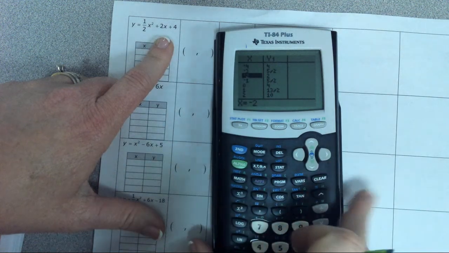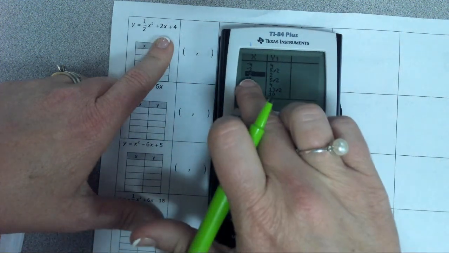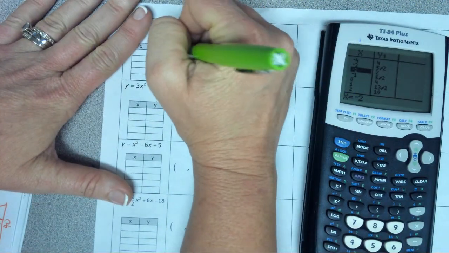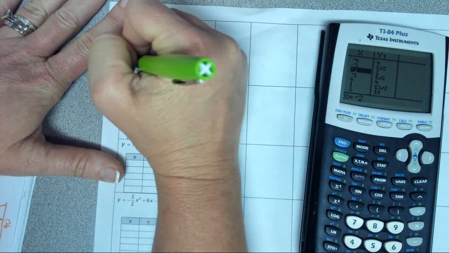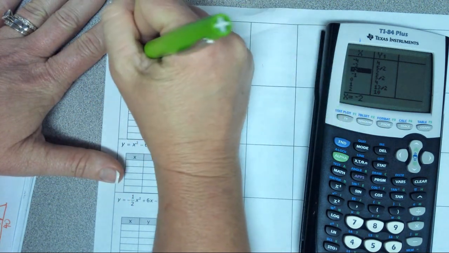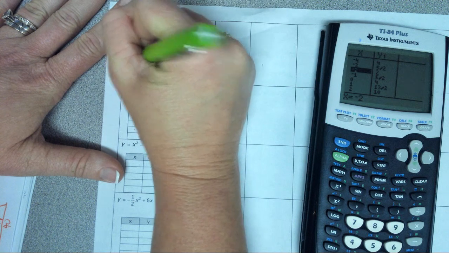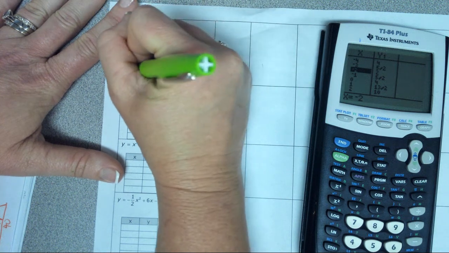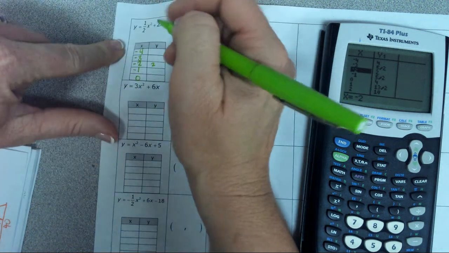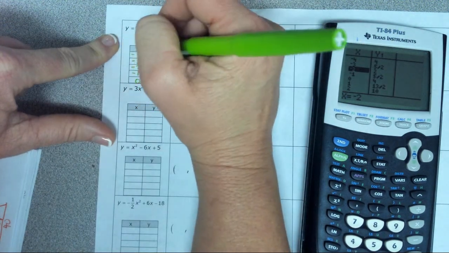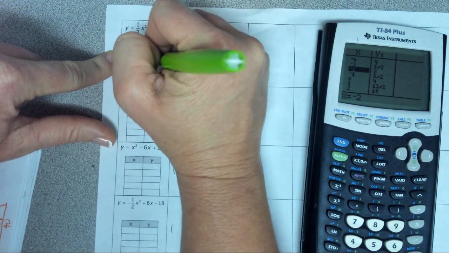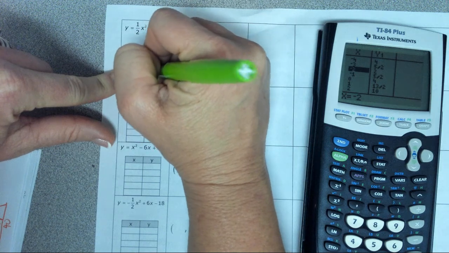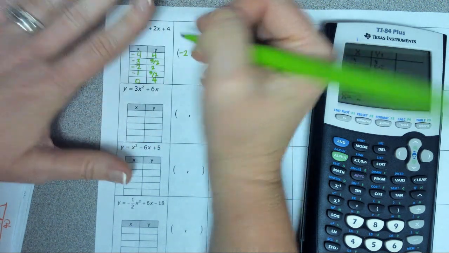Okay, here it is right here. So it is negative 2, 2. So that means I'm looking for also negative 3, negative 4, negative 1, and 0. So then that would be 4, 5 over 2, 5 over 2, and 4.